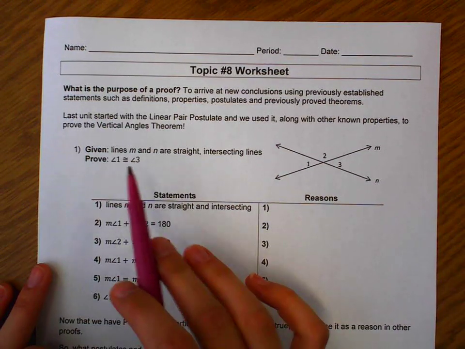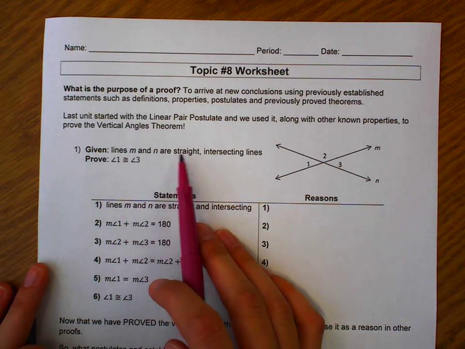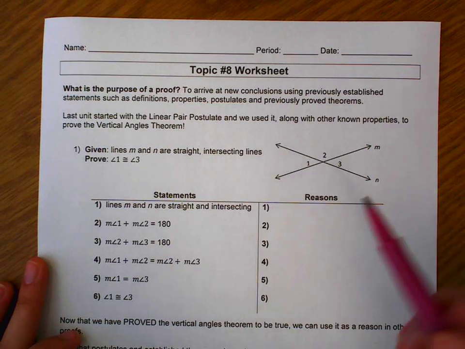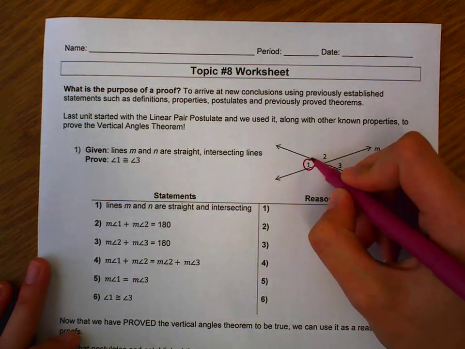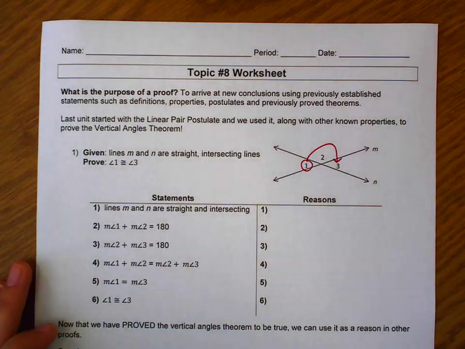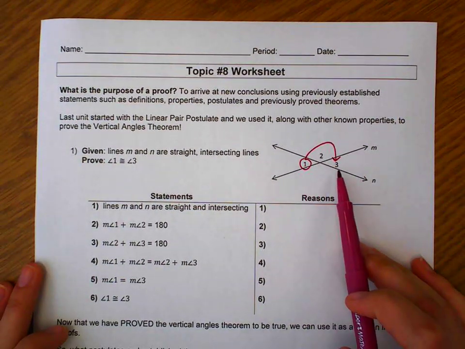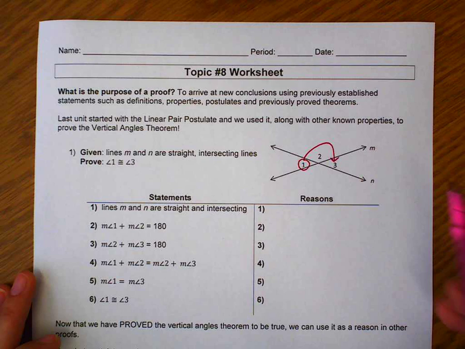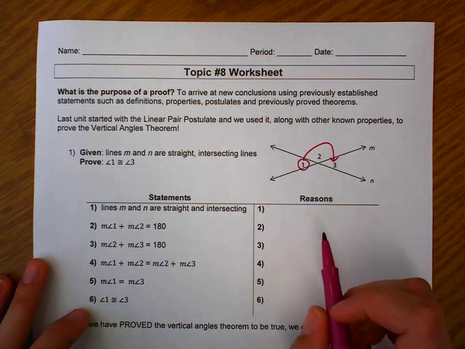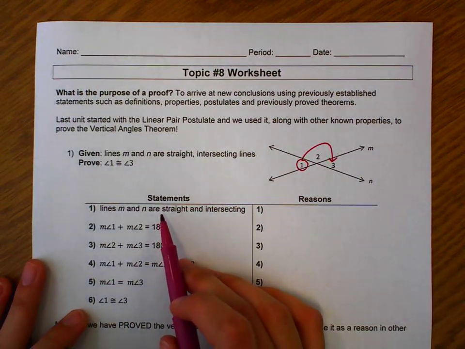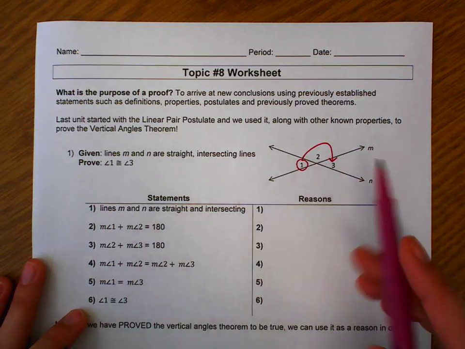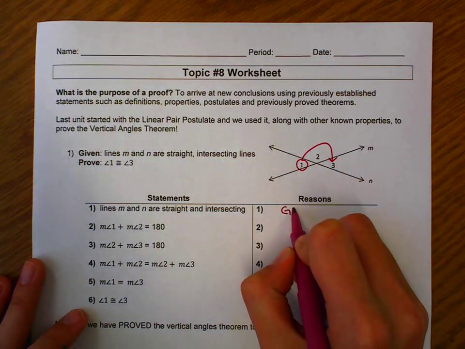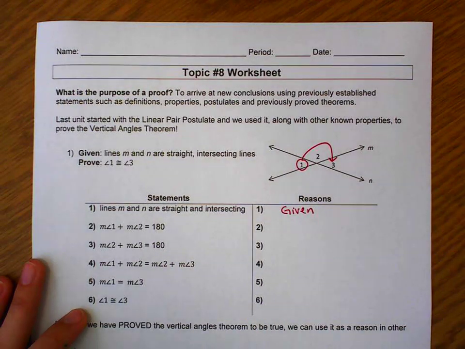So I'm given that lines M and N are straight intersecting lines, and I would like to prove that angle 1 is congruent to angle 3. I want to start at 1 and make my way over to 3. That's what I would like to prove and be able to do. So my first statement should be the statement that is given. So it is given that lines M and N are straight and intersecting. My first reason is given.